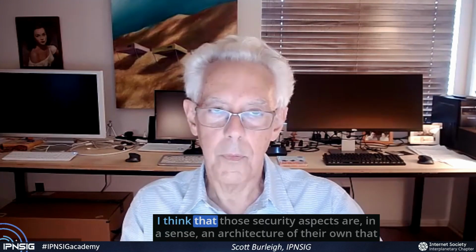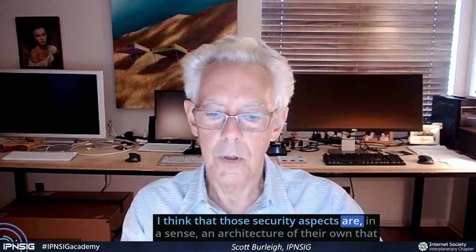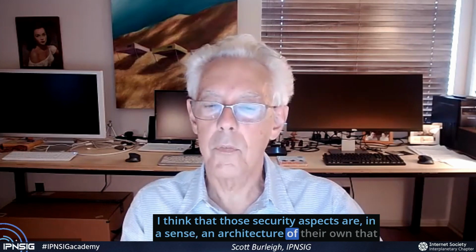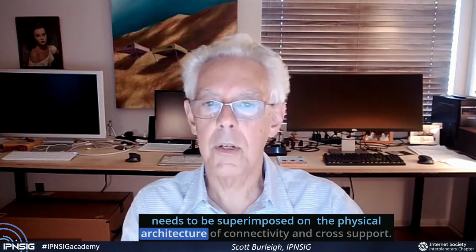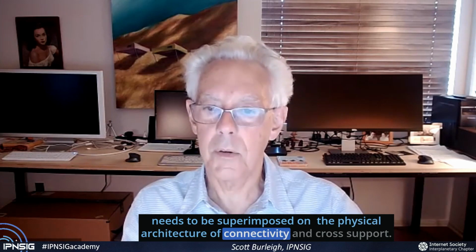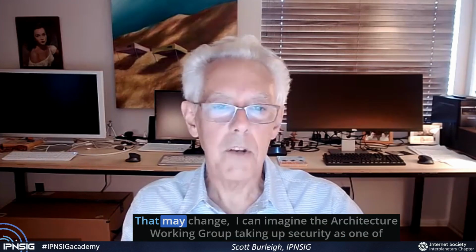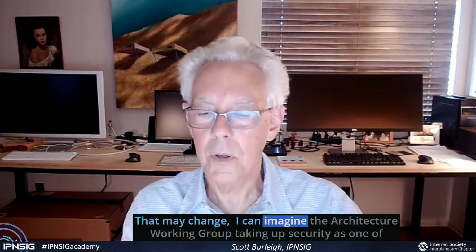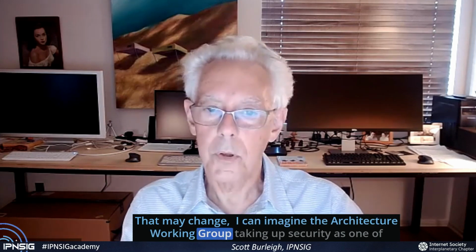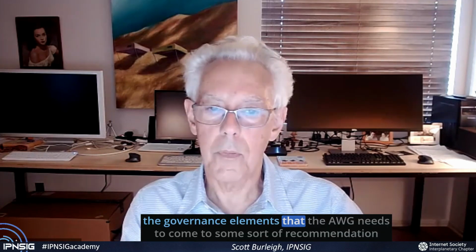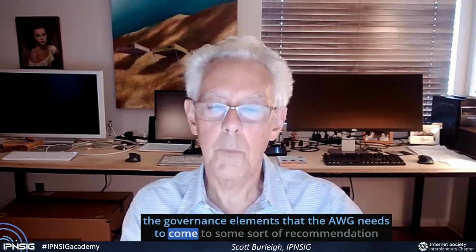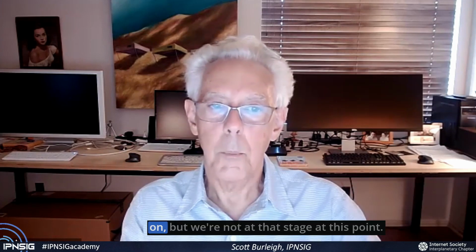I think that those security aspects are, in a sense, an architecture of their own that needs to be superimposed on the physical architecture of connectivity and cross support. That may change. I can imagine the architecture working group taking up security as one of the governance elements that the AWG needs to come to some sort of recommendation on. But we're not at that stage at this point.